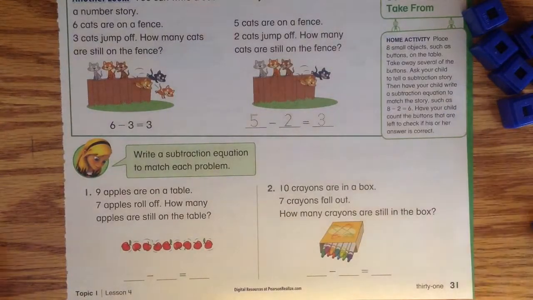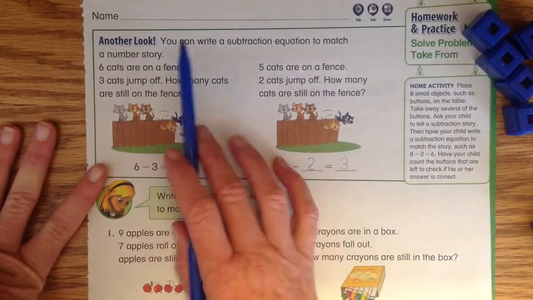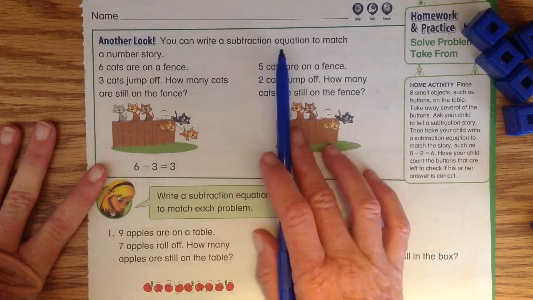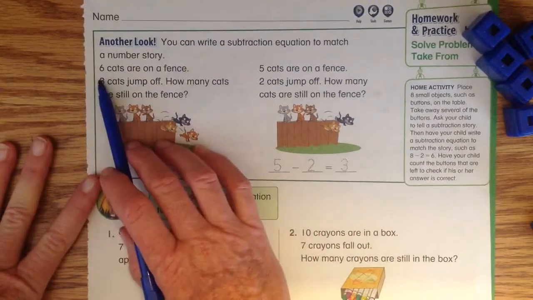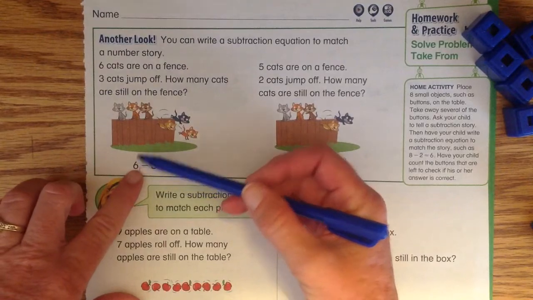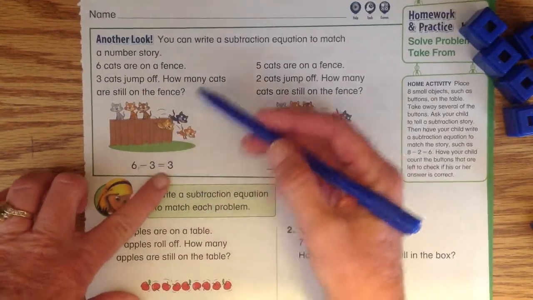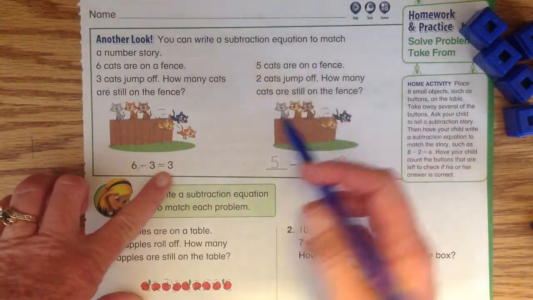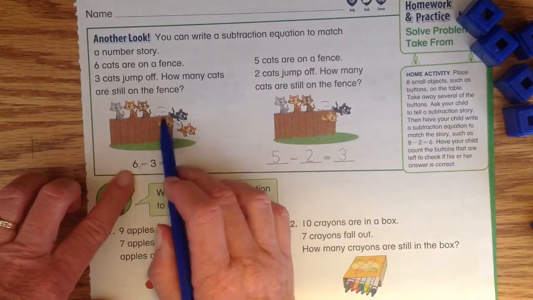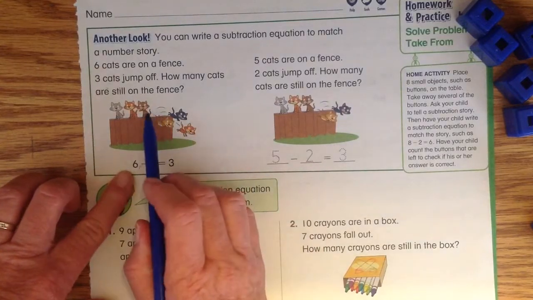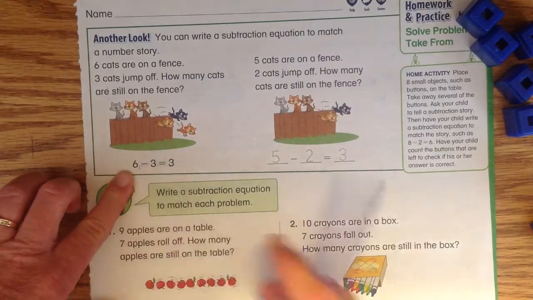All right. Looking up here, it just gives us another look so we can review. It says you can write a subtraction equation to match a number story. 6 cats are on a fence. 3 cats jump off, -3. How many cats are still on the fence? So we had 6, 3 jumped off, 1, 2, 3. How many are left? 1, 2, 3. 6 take away 3 equals 3.